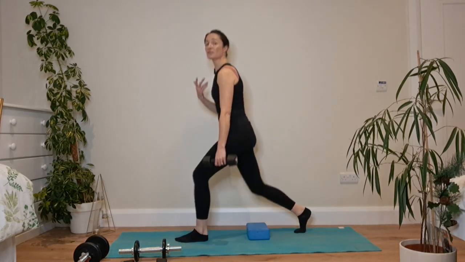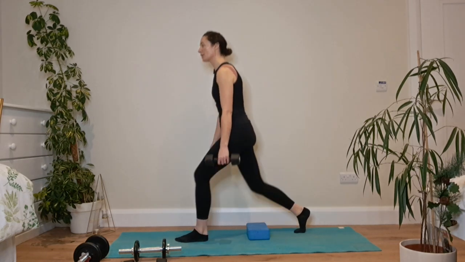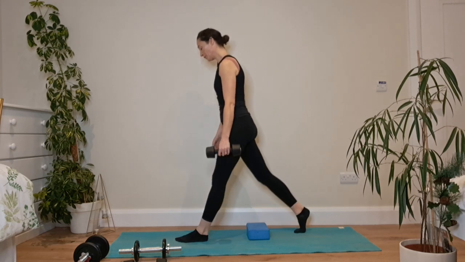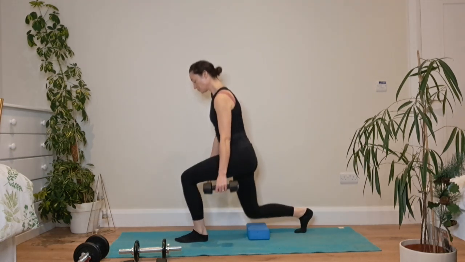Now really let the trunk soften, so we're not doing that brace, just for a second or so you can absorb that weight. 3 and 2 and 1.